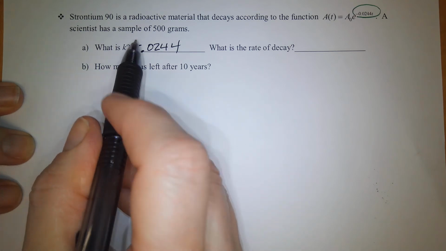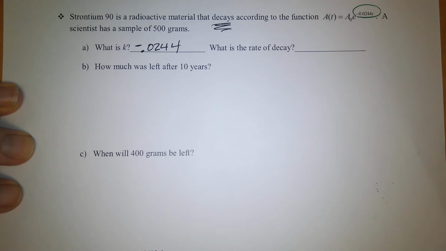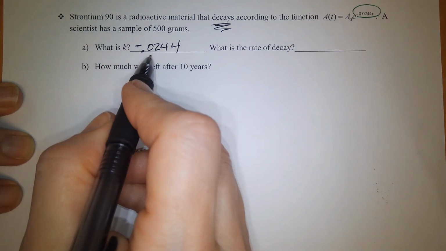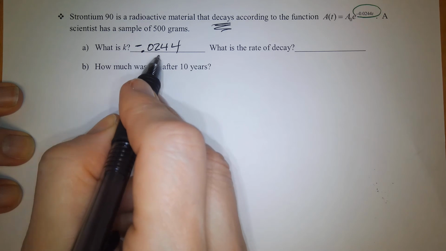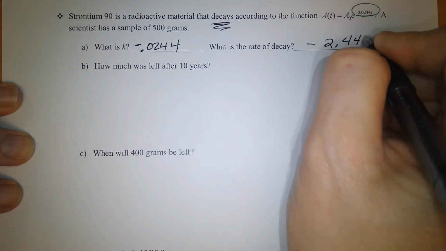Since it is negative, that means that this radioactive material is decaying over time. So the rate of decay, this is a decimal. k is always a decimal. The rate of decay is a percent. So we will move that decimal 2 to the right. So the rate of decay is negative 2.44%.